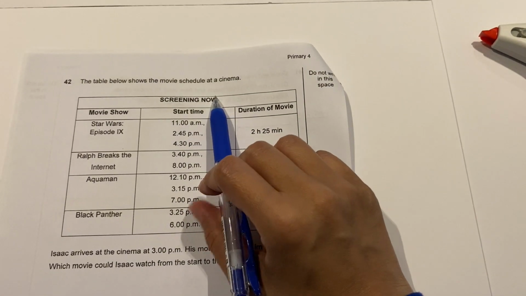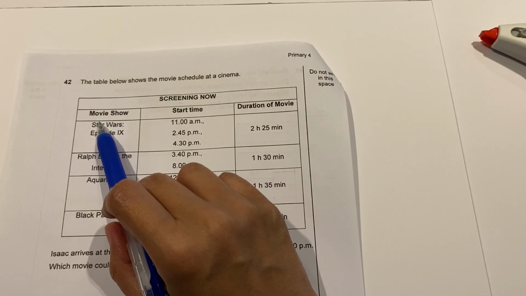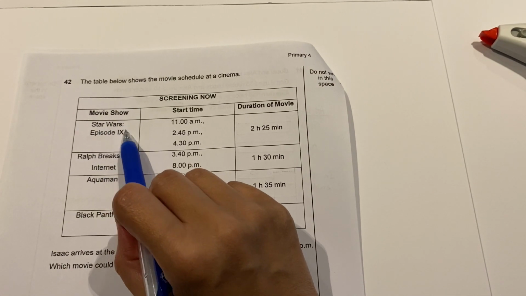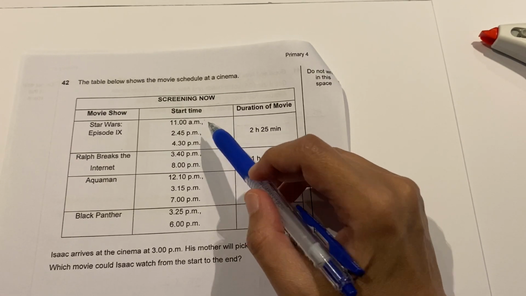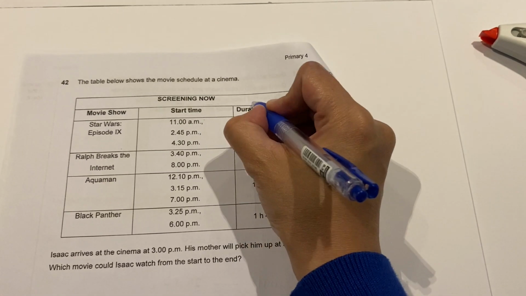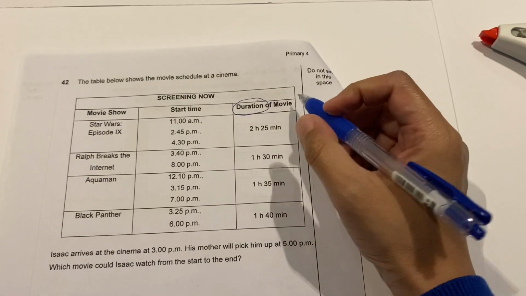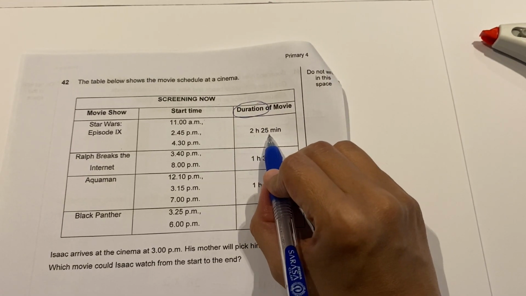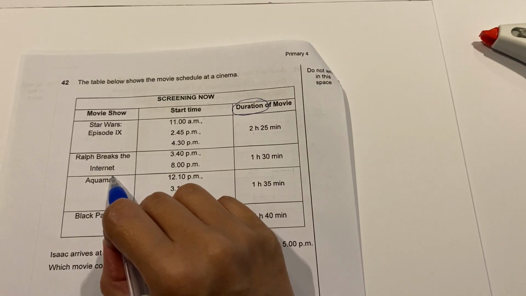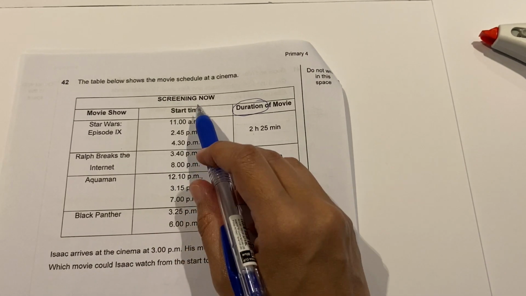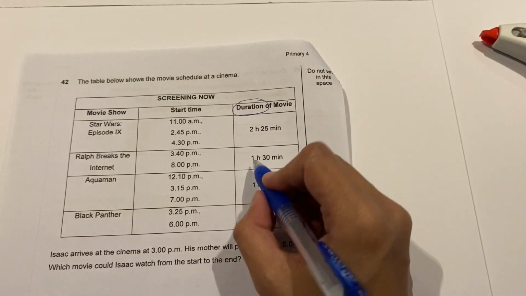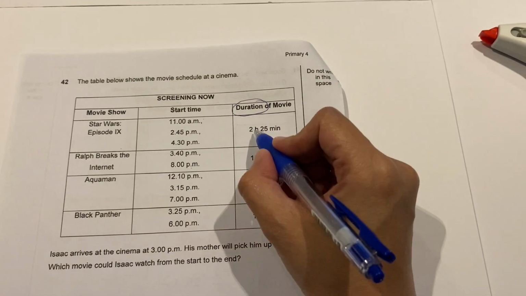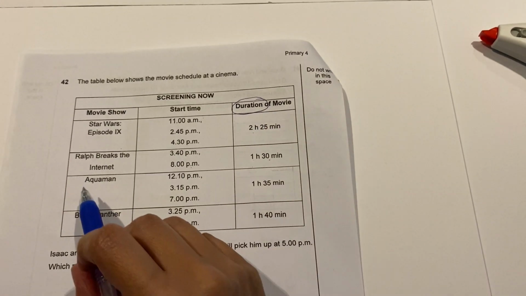So for the movie Star Wars, the starting times are 11, 2:45 and 4:30, and the duration, that is how long the movie is, is 2 hours 25 minutes. Ralph Breaks the Internet has showing times 3:40 and 8 p.m. The duration is 1 hour 30 minutes, so it's shorter as compared to Star Wars.